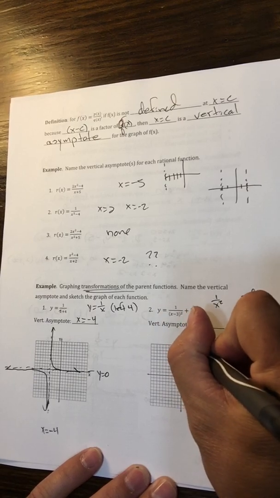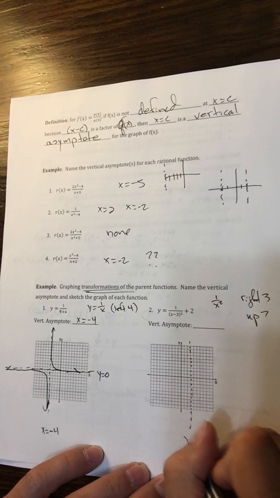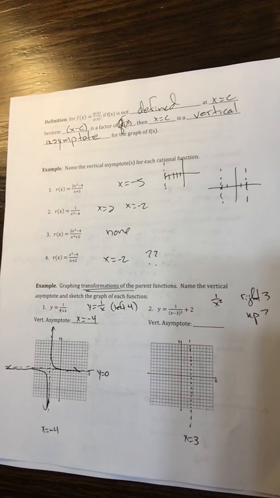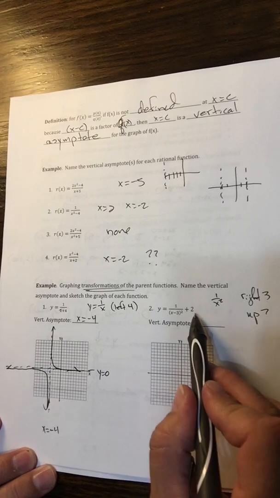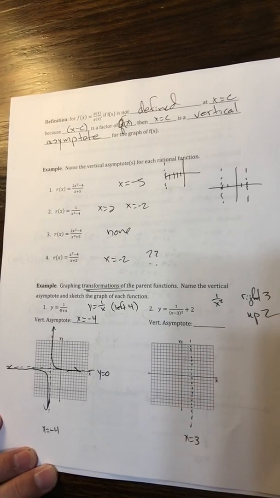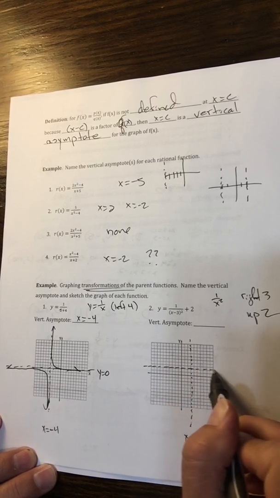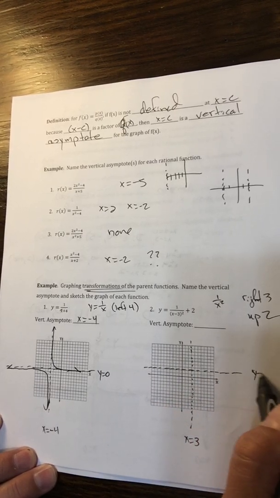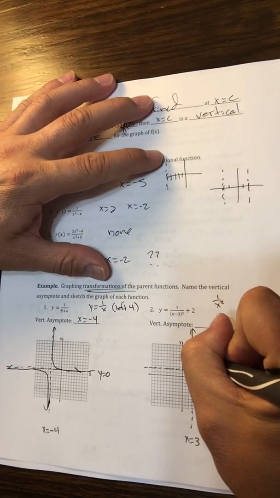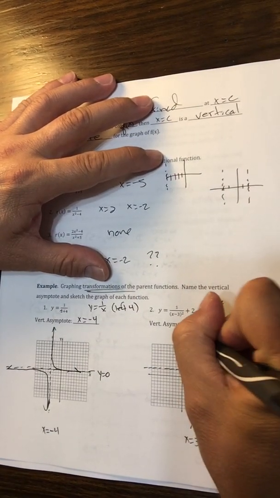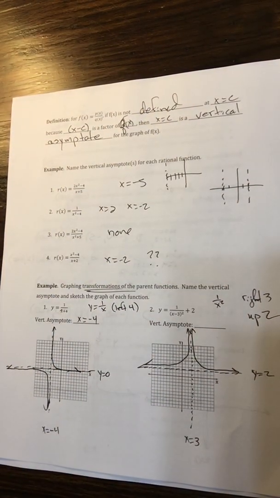So I'm going to go 1, 2, 3 units over, and I'm going to put my vertical asymptote at x equals 3. Okay, then I would have, like over here, a y equals 0, but I've got to move everything up 2. So if I'm going up 2, I will have a horizontal asymptote at y equals 2. And then what happens from there? It behaves exactly like y equals 1 over x squared. Both of them go up. Next page.